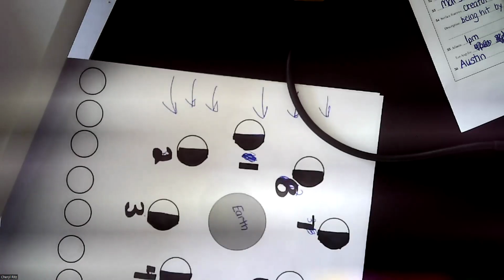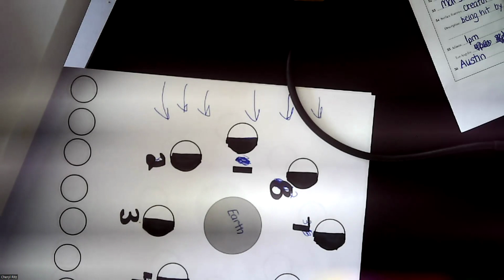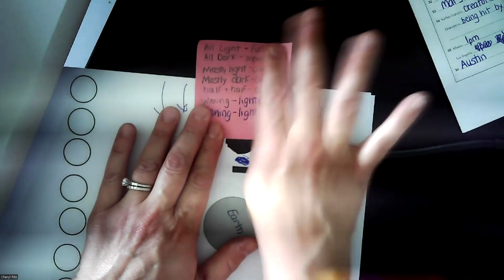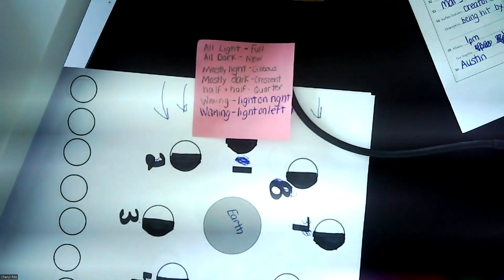So why I'm getting to that is you can't see the back of the moon, and you guys know how much I love to get rid of extra information. That's where your Post-it note comes into play. Take your Post-it and cover up the back half of the moon. Aiden, turn your paper.